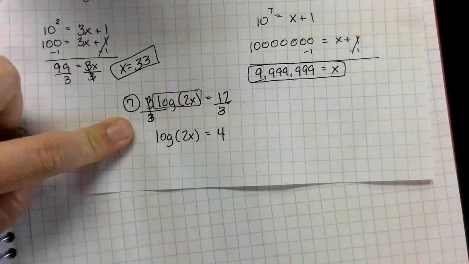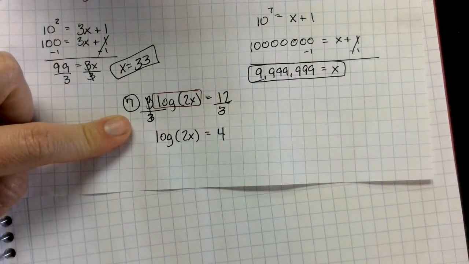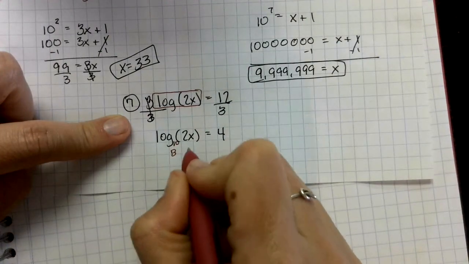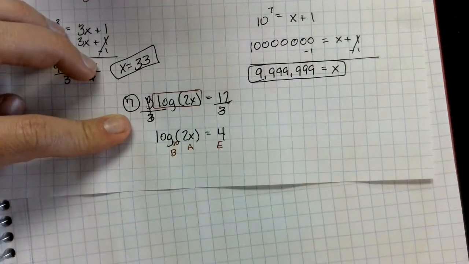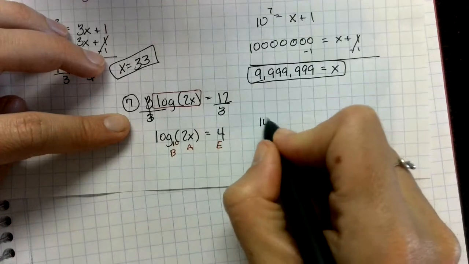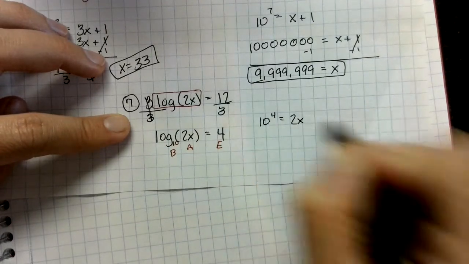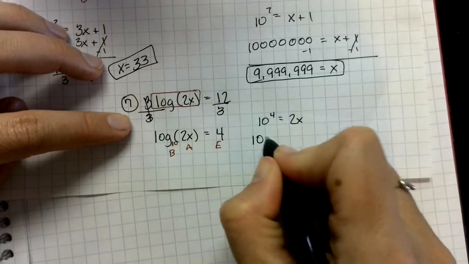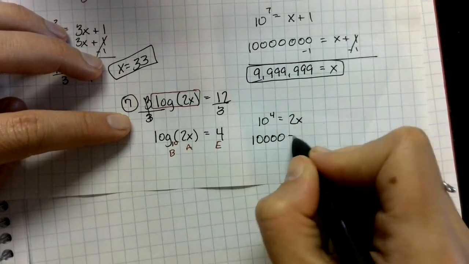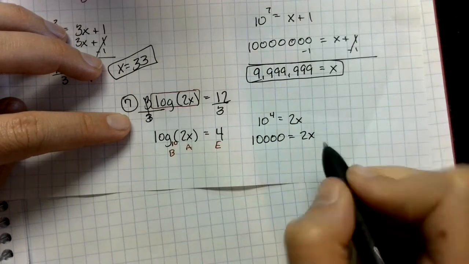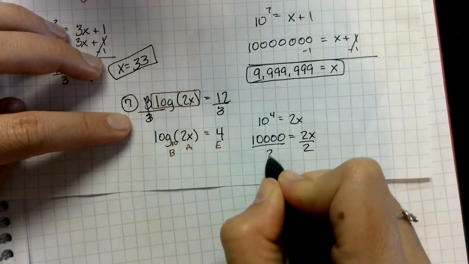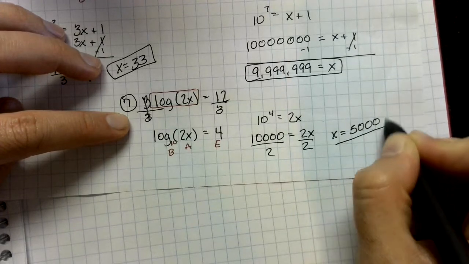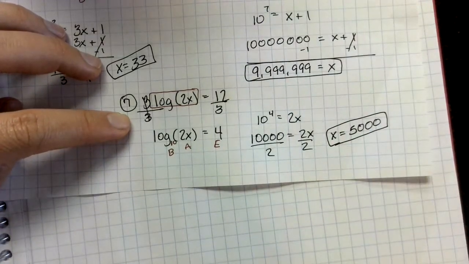Now this problem looks very, very similar to the ones that we've solved previously. So now I'm going to fill in my base of 10, base, answer, exponent. So I'm going to rewrite this as 10 to the fourth equals 2x. So 10 to the fourth is 10,000. So 10,000 equals 2x. Divide both sides by 2. So I end up with a final answer of x equals 5,000.